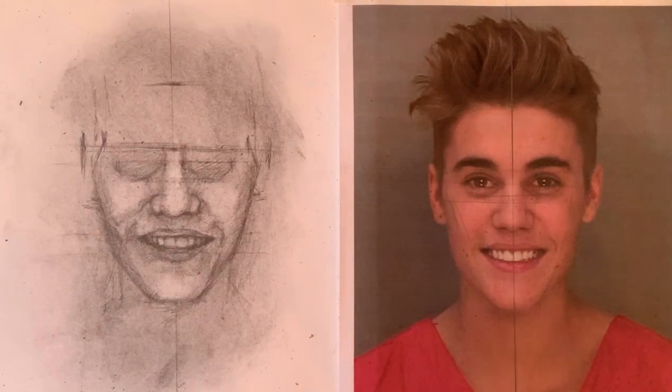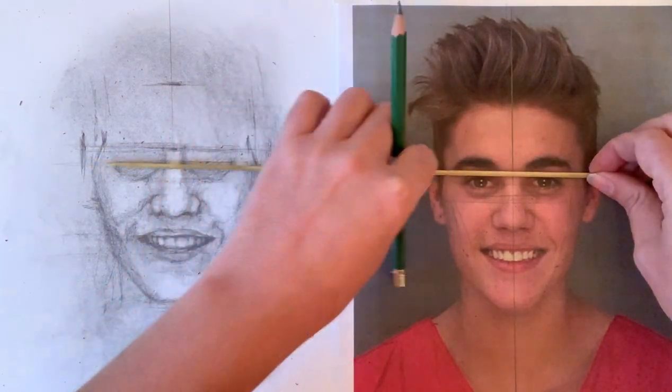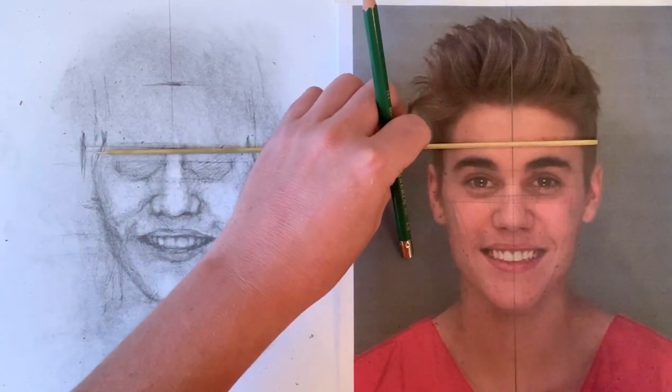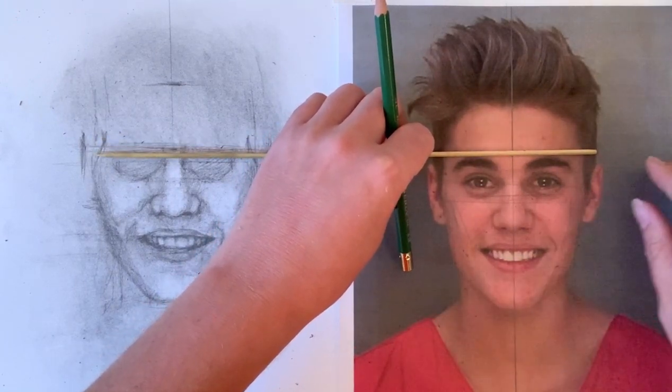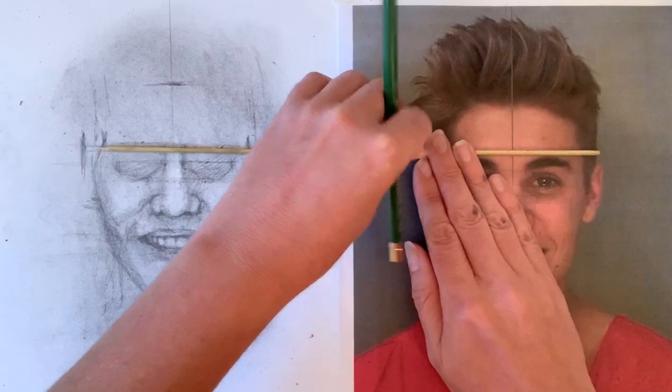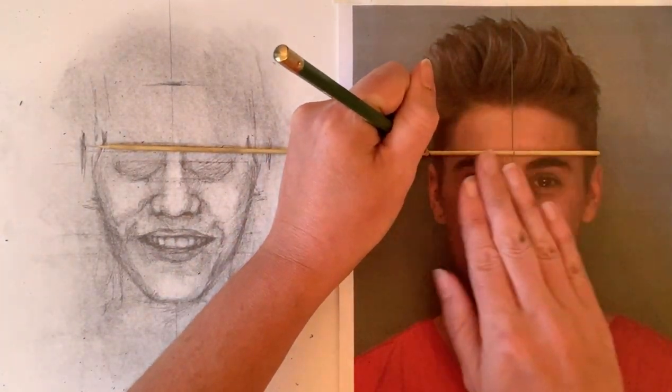So we'll just sort of follow what we see again. Looking at this as we kind of move up from the ears, it is going to get narrower. So I'm going to pick a height maybe just at the top of the eyebrows to do my measuring from.